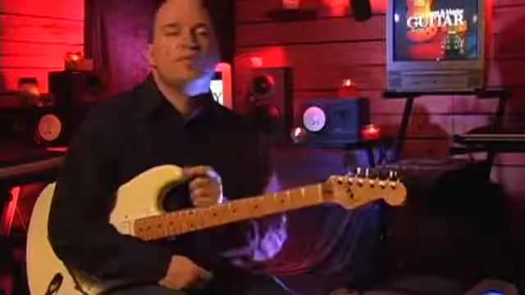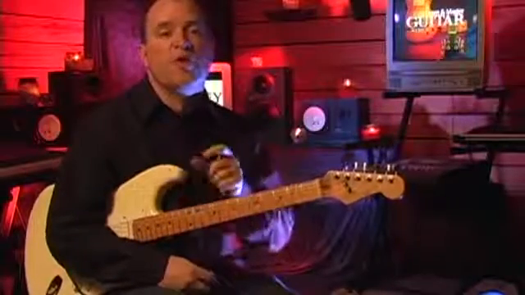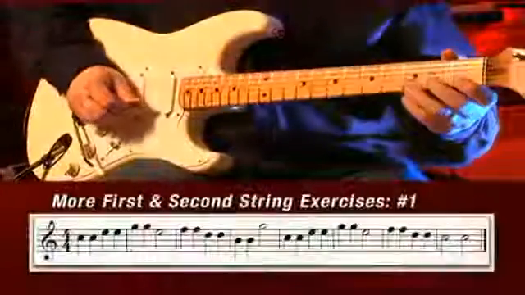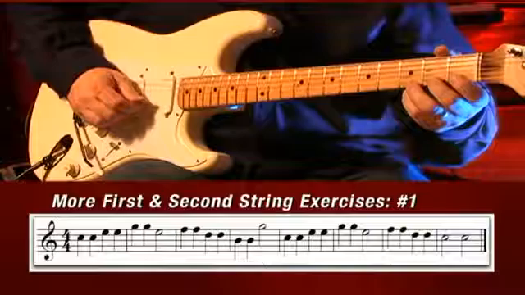Now let's go to the both string exercises, so it's more first and second string exercises. We're going to kick it up a little bit with the tempo to make sure that you're getting it at the right speed. So let's start with number 1. 1, 2, ready, go.